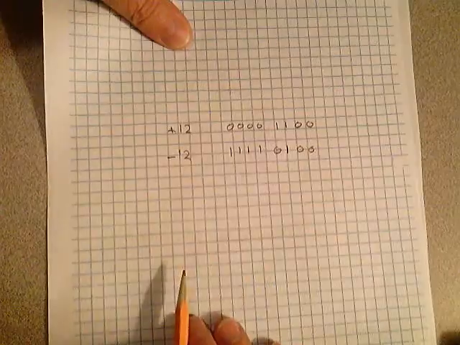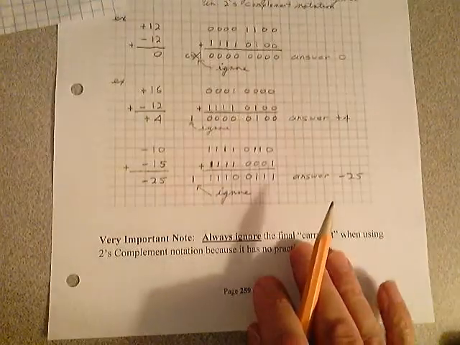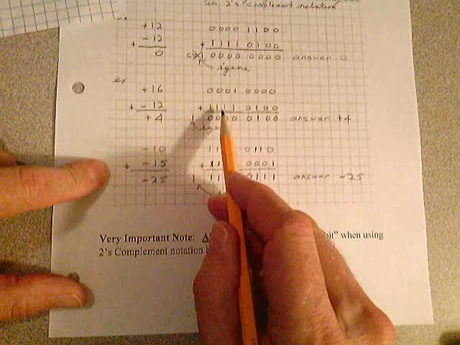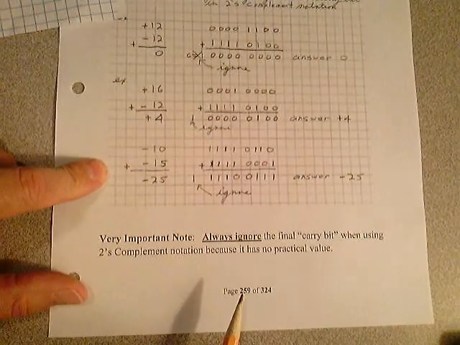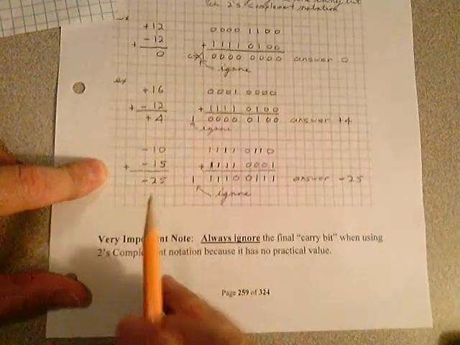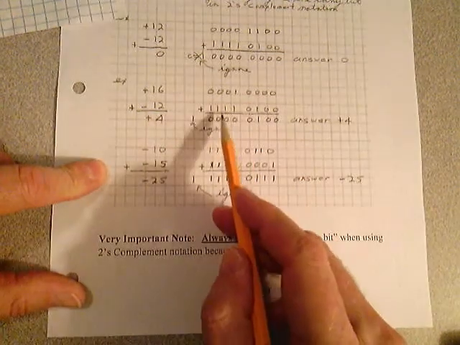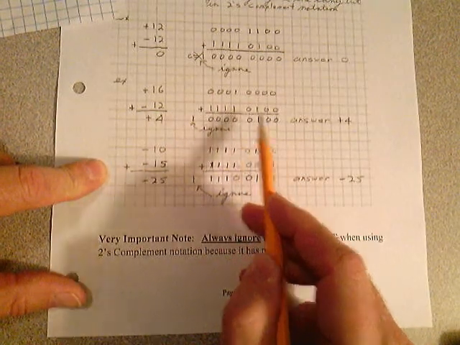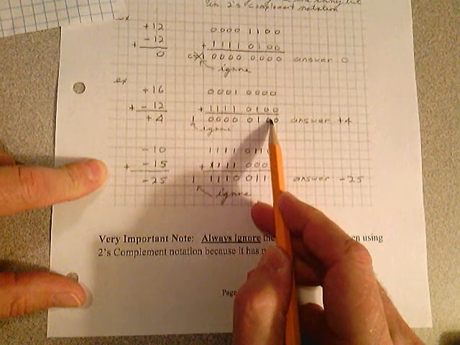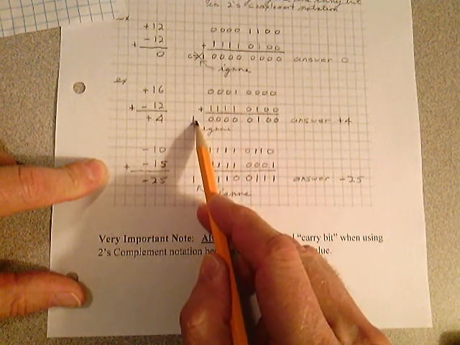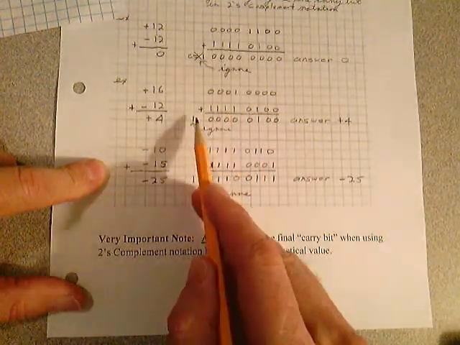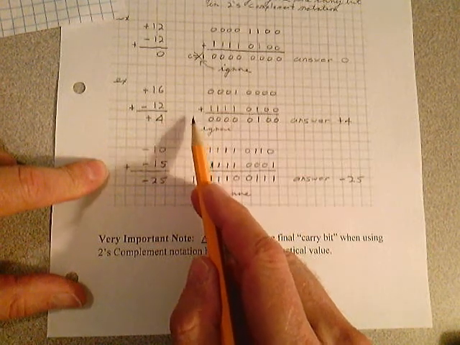It's a FC. Actually, it's a 4. And then you add them up. It's just addition at that point. See if you get 4. You get 4. There's your answer. Works every time. You ignore the carry. Sometimes you don't get a carry, but if you do, you ignore it.